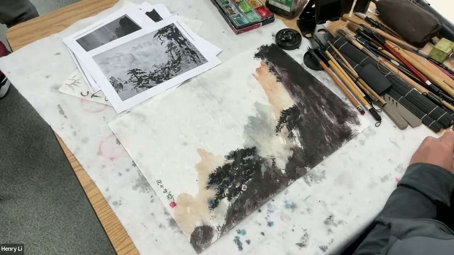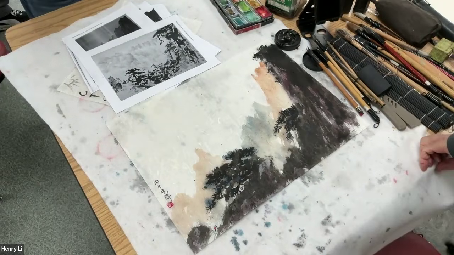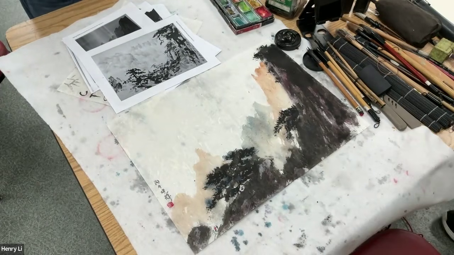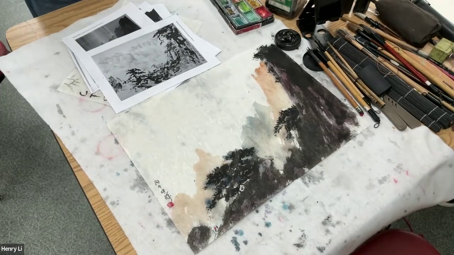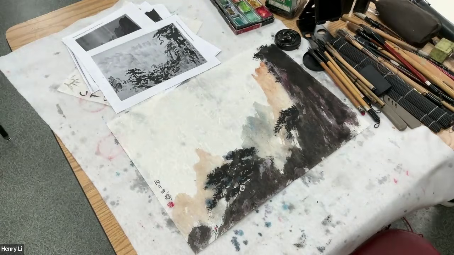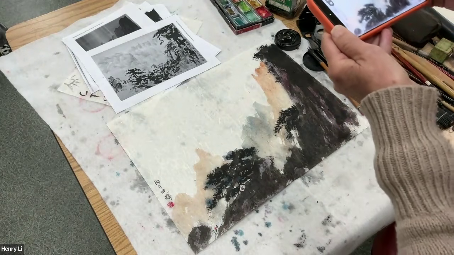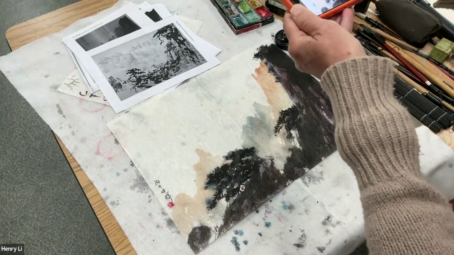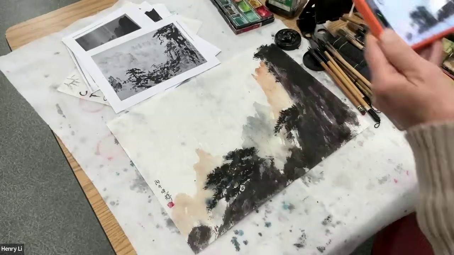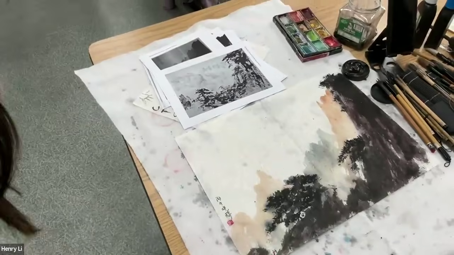Let me make room for you to take a picture. That's okay. No problem.